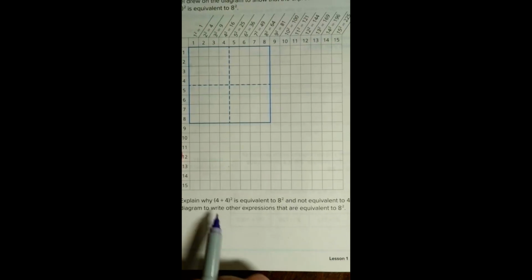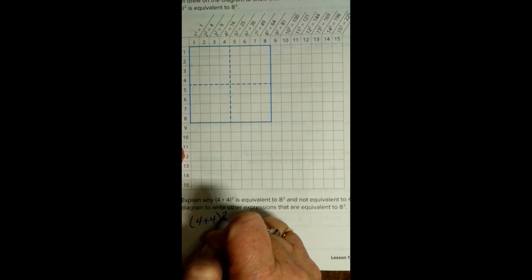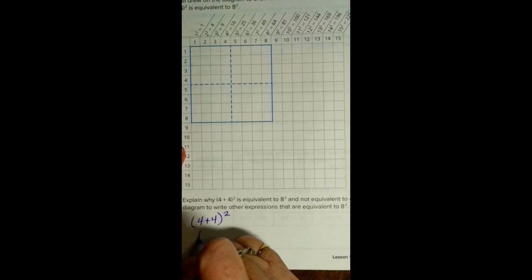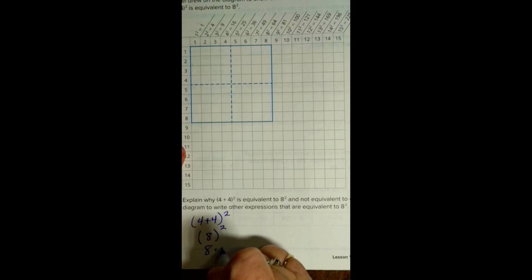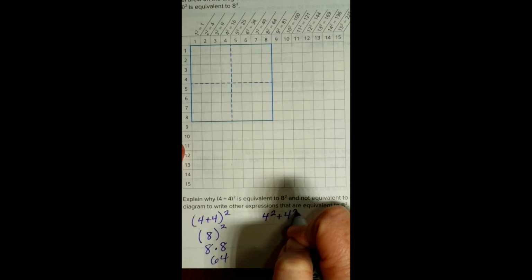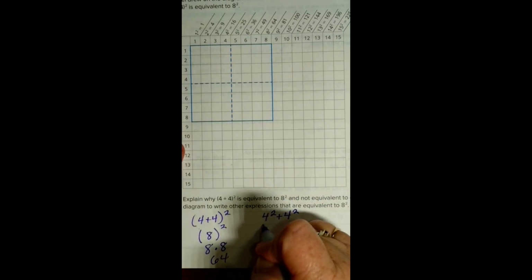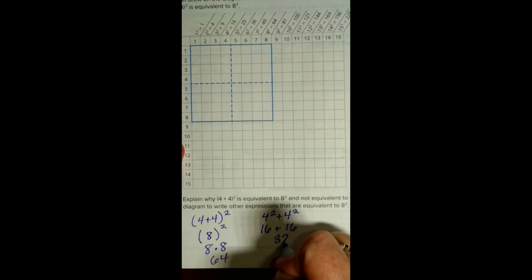Okay, so if we have 4 plus 4 and that quantity squared, that says add the 4 plus 4 together first, and then do 8 times 8, which gives us 64. The other way they have it written is 4 squared plus 4 squared. 4 squared is 16 plus 16. That would give us 32.